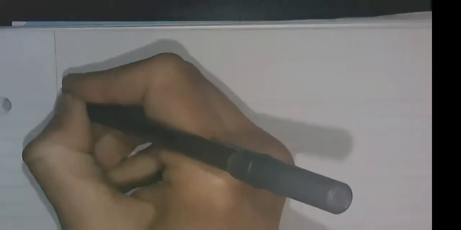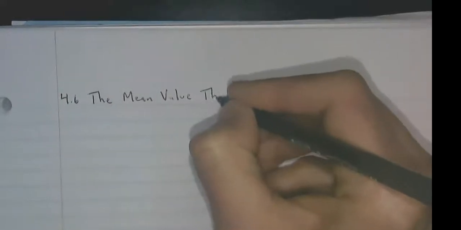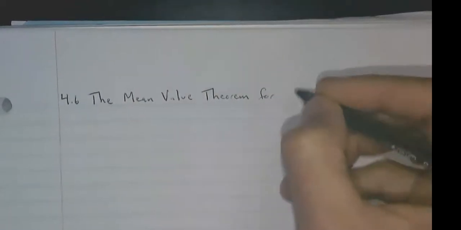So sometimes we have to do that in math, which can be a little annoying, but we do intermediate stuff in order to get to the main course, as it were. So 4.6 is going to be called the mean value theorem for integrals.